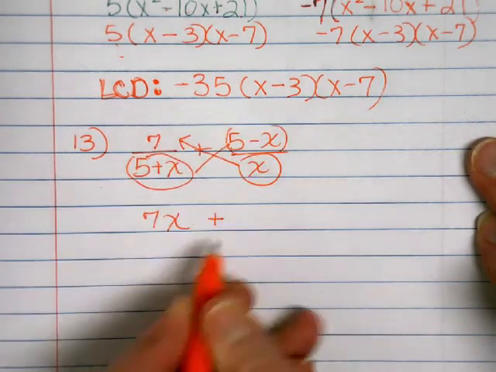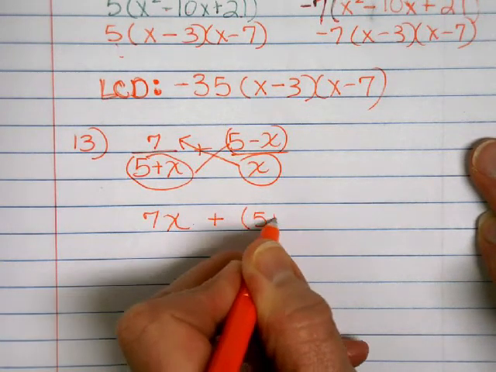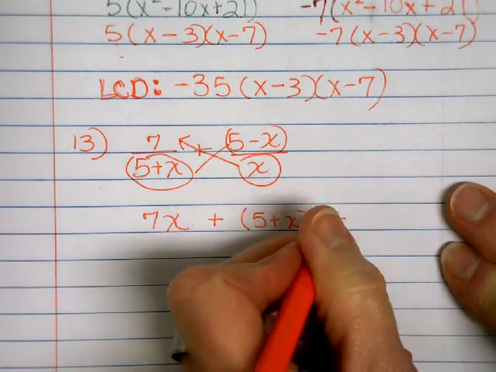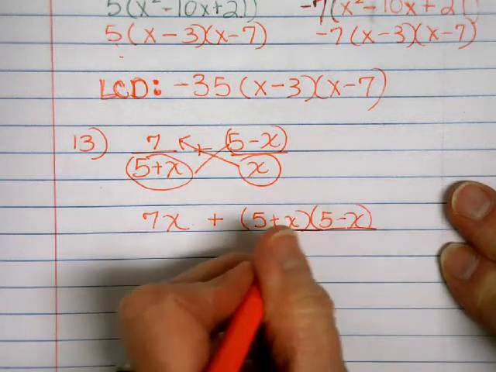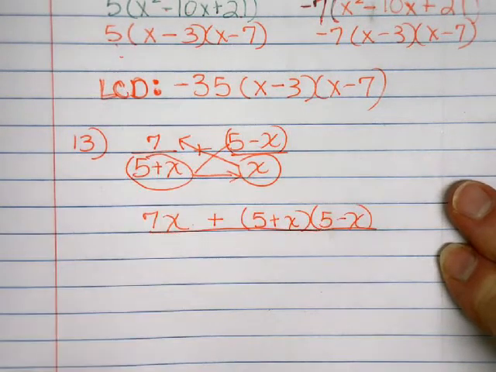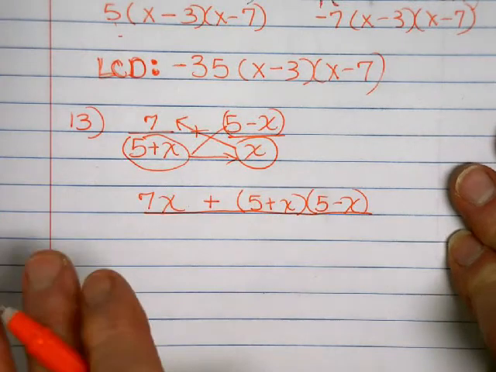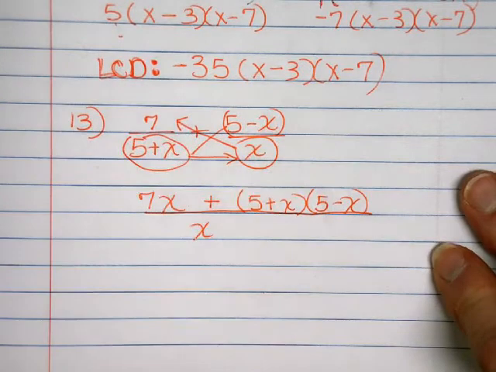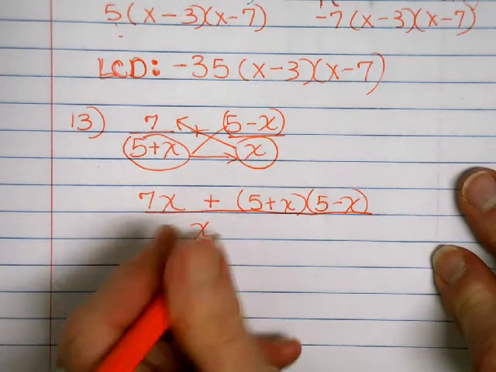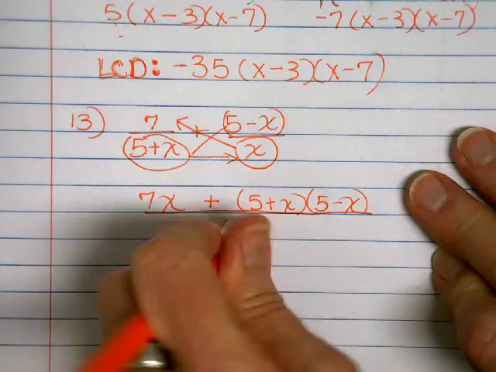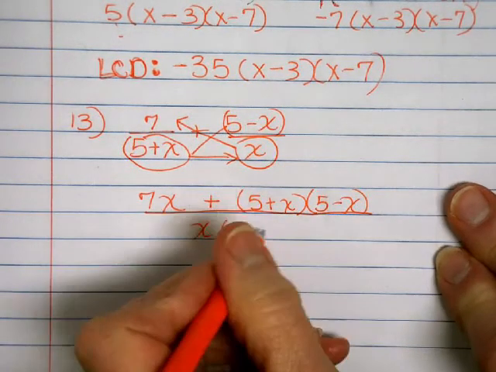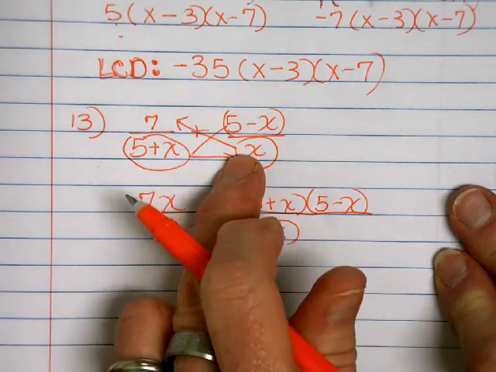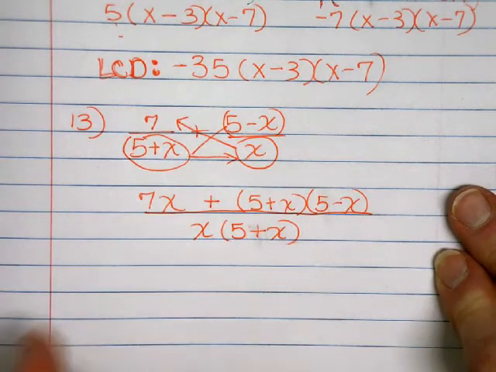Okay. And so we're adding it to whatever this denominator times this numerator is. So we're going to add it to 5 plus x times 5 minus x. I'm trying to make up my own story here. Then my common denominator just comes from those two multiplied together. You don't multiply them together. They're just shown as being multiplied together. Like the x on the front because it's a constant, just one factor. And then we put the 5 plus x as the other factor in the denominator. So this is the LCD.